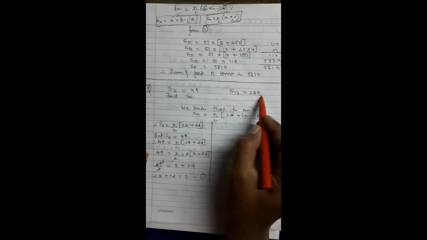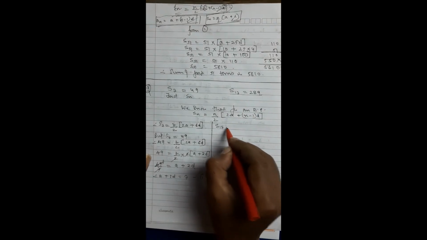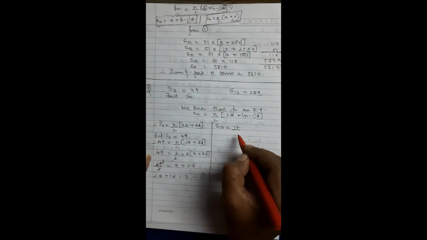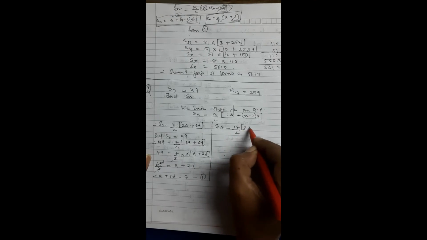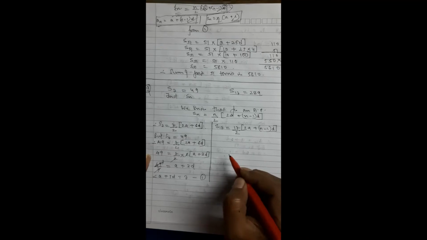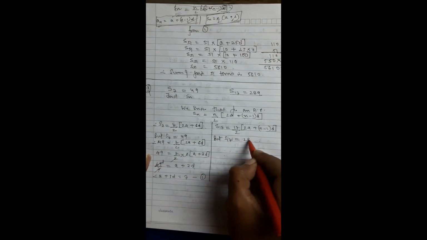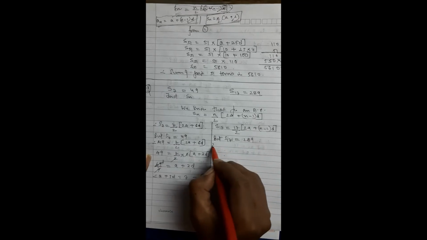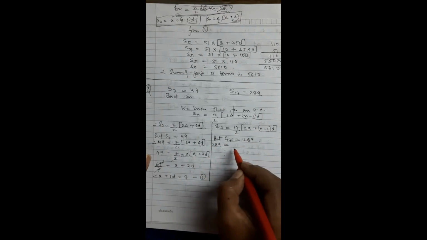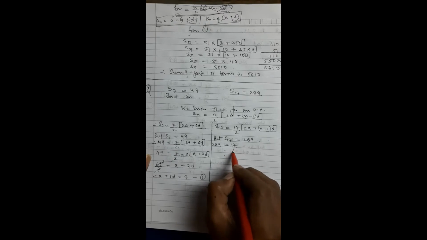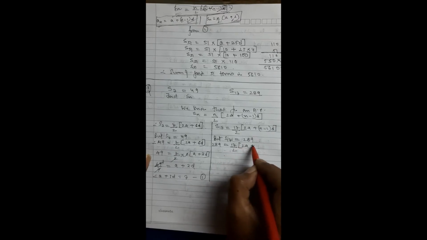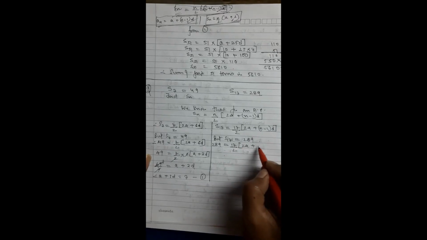Similarly, you use it for S17. 17 upon 2 into (2a plus (n minus 1) d). But S17 is 289. Therefore, you will get 289 is equal to 17 upon 2 into (2a plus (17 minus 1) d, that is 16d).